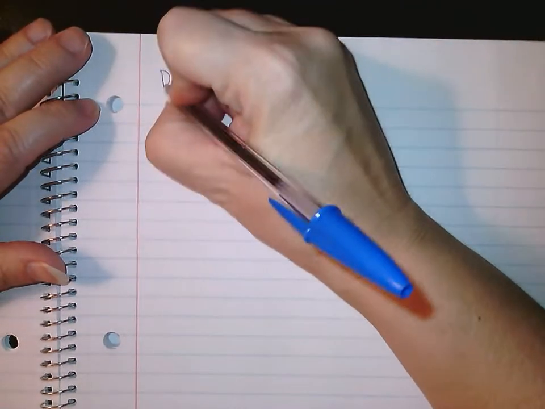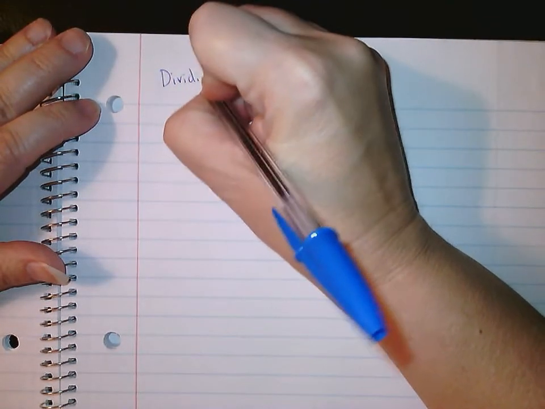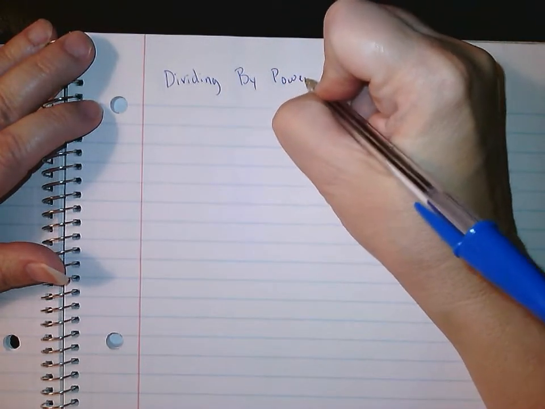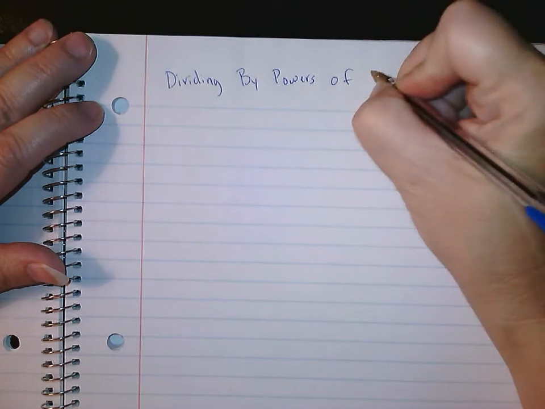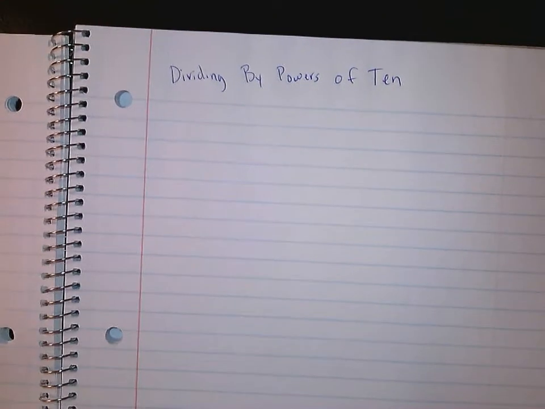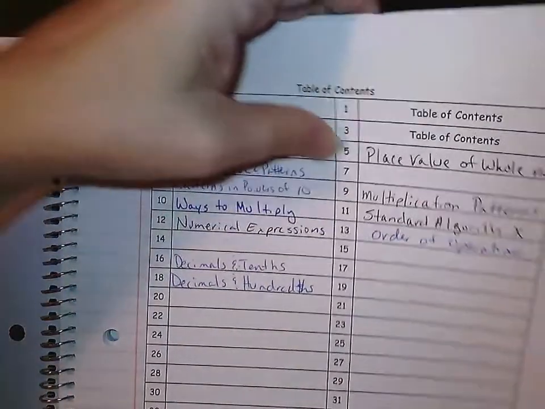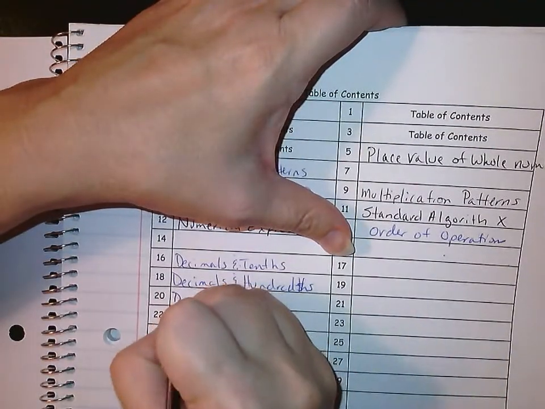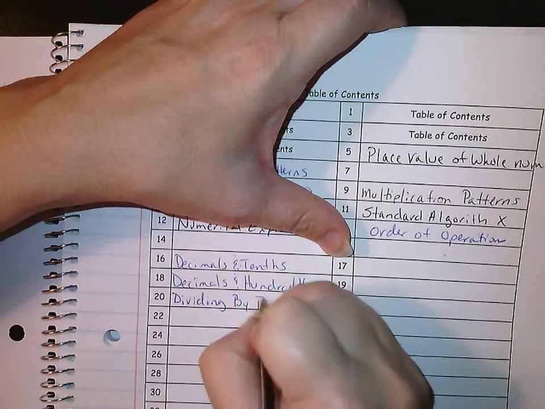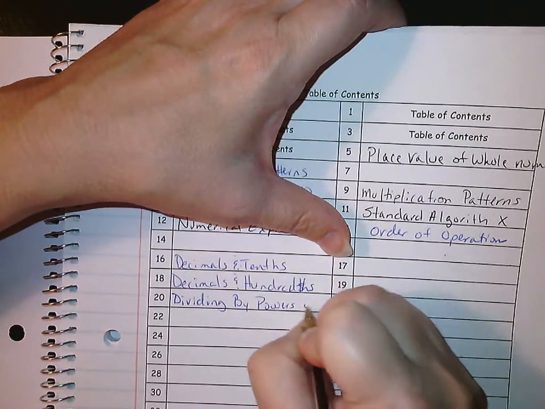Today we are dividing by powers of 10. So that's going to be the title in our notebook. Dividing by powers of 10. So you want to go ahead and put that in the front of your notebook.